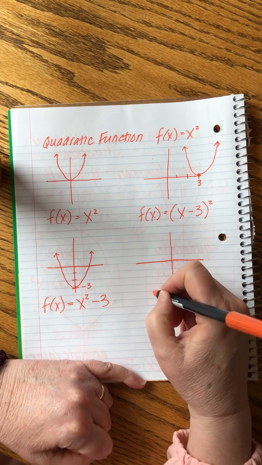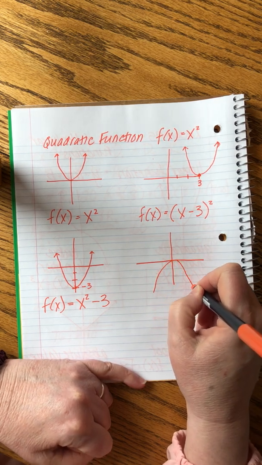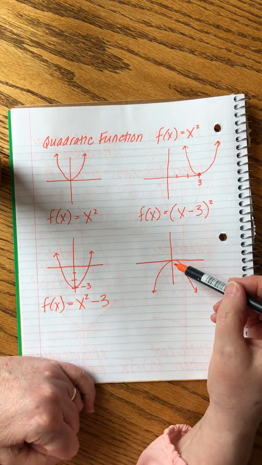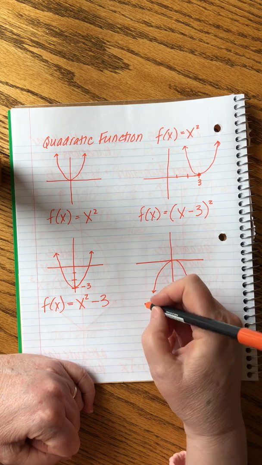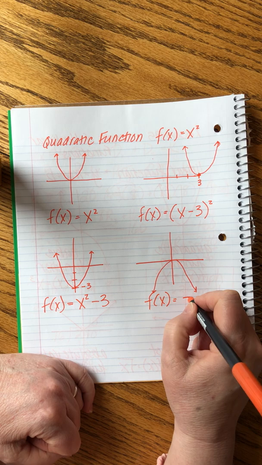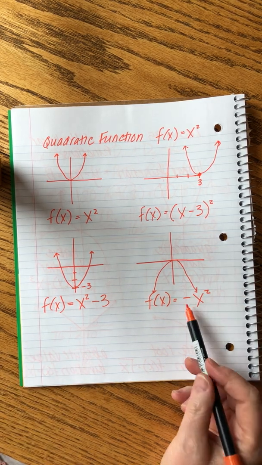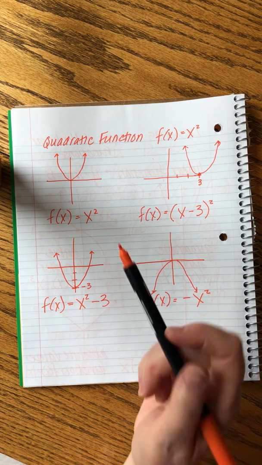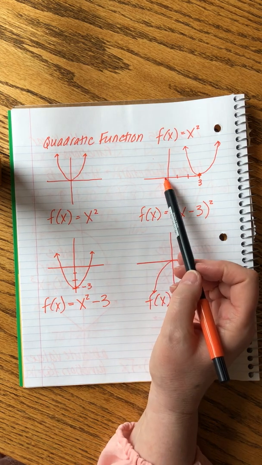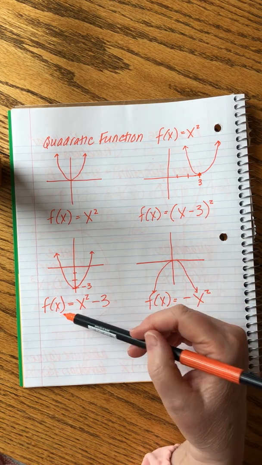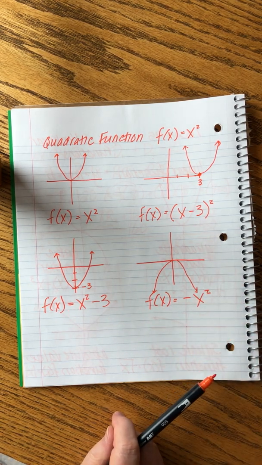Okay, what if we wanted to do this? What if we wanted to take our starting parabola and just flip it down? Pretend it's perfect. That's not perfect. Look at how this works. A minus sign flips it down. Okay, so we started with our basic, we shifted it to the right, we shifted it down, and we flipped it upside down, and we looked at how the equation is affected by all of those.